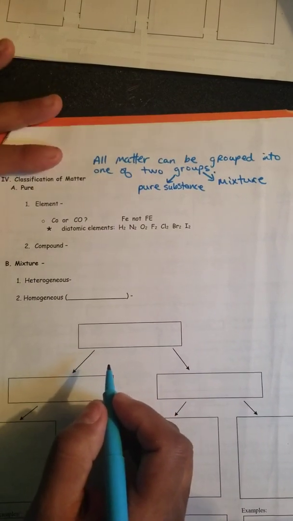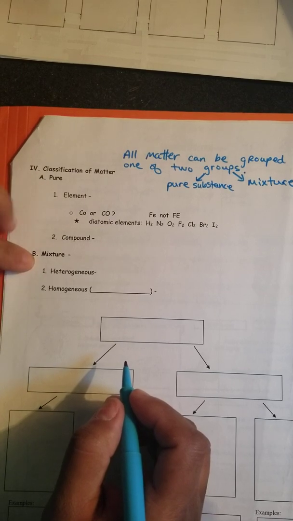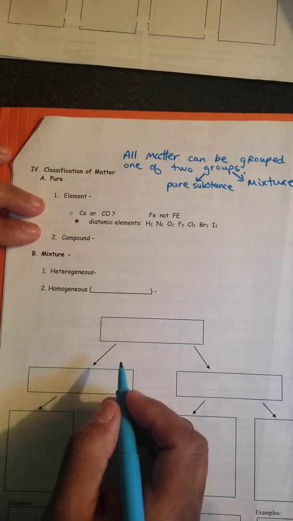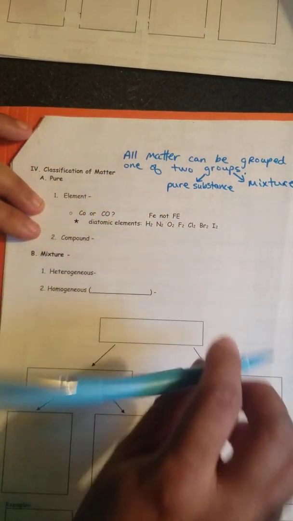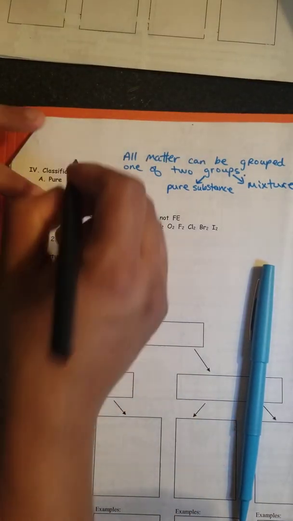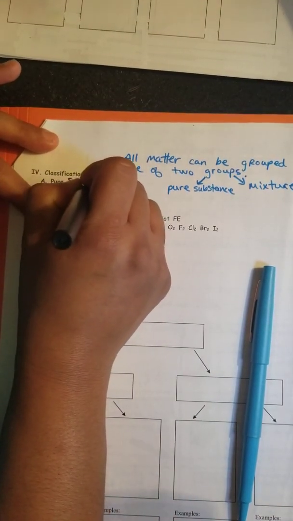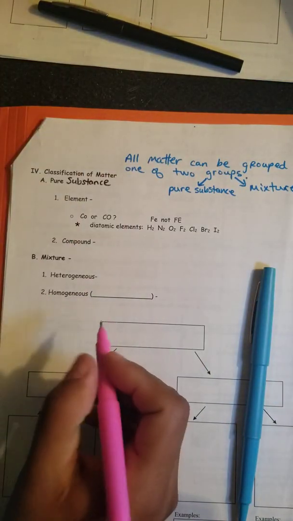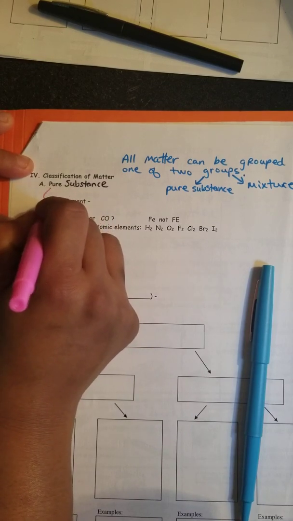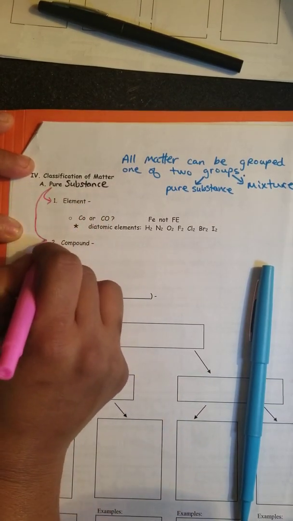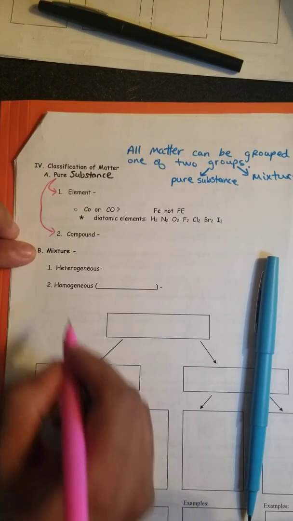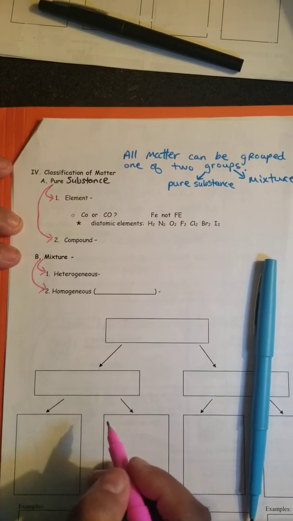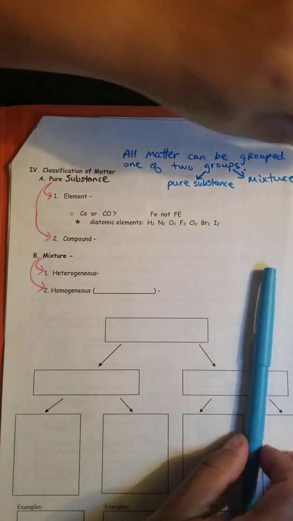Now, let's go ahead and break those apart. Here's my pure substance and here's my mixture. So that's what we're talking about now. A pure substance. There are two types of pure substances. A pure substance, and you know what? I think they should have put that word here. Pure substance. And a pure substance could be either an element or what we call a compound. A mixture is either going to be heterogeneous or it's going to be homogeneous. Okay, so let's keep looking at this part.